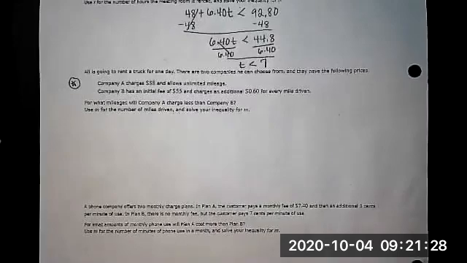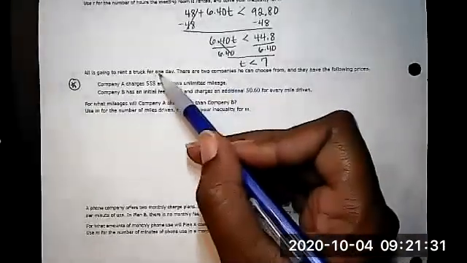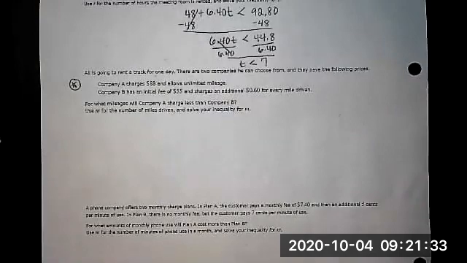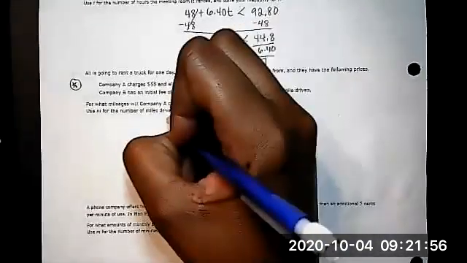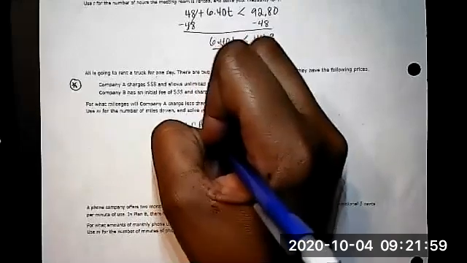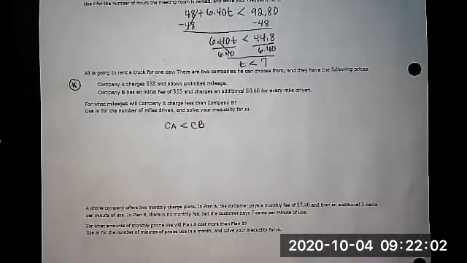Ali is going to rent a truck for one day. There are two companies that he can choose from, and they have the following prices. Company A charges $88 and allows unlimited mileage. Company B has an initial fee of $55 and charges an additional 60 cents for every mile driven. For what miles will Company A charge less than Company B? So Company A less than Company B, for how many miles is that? Let's put the problem together and then we can see.